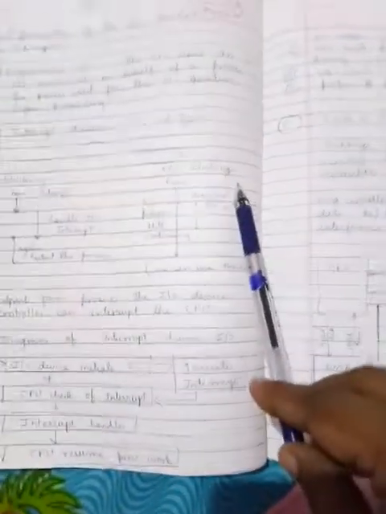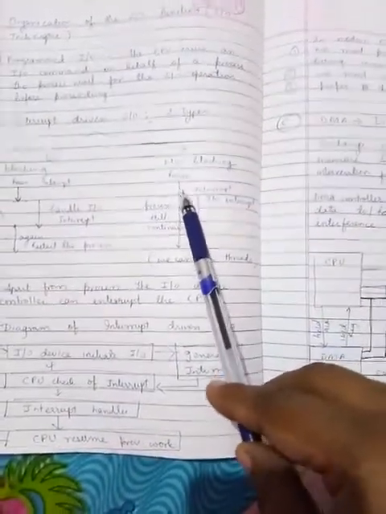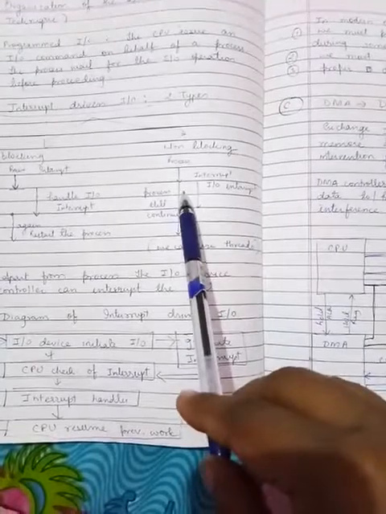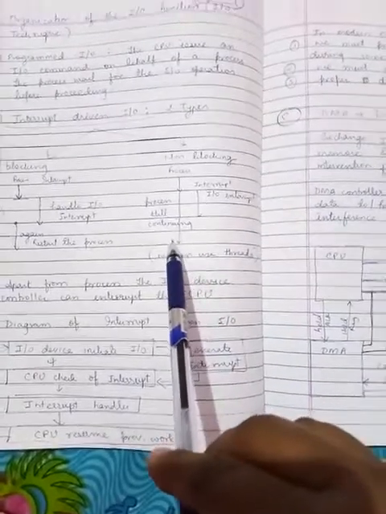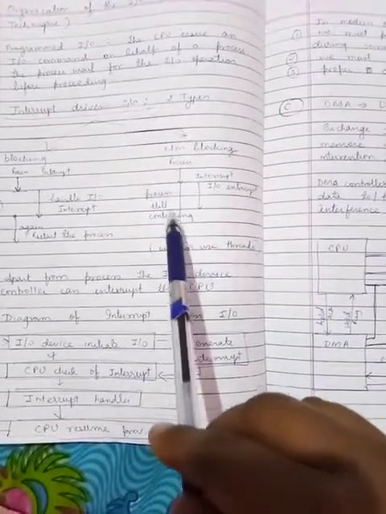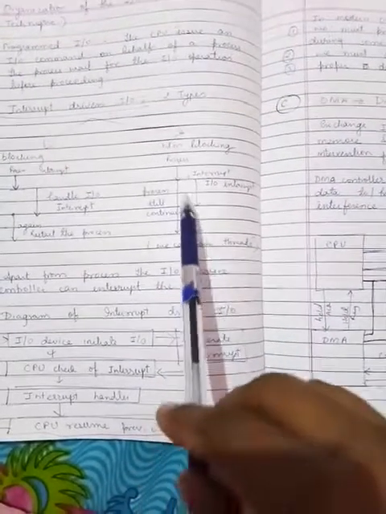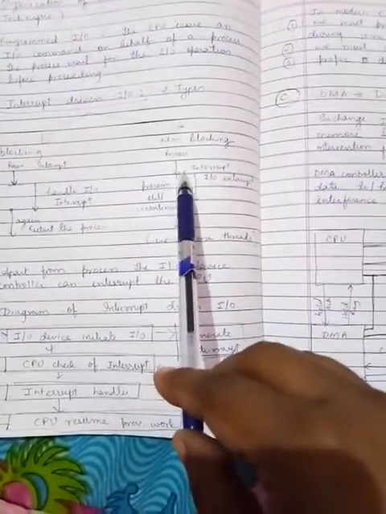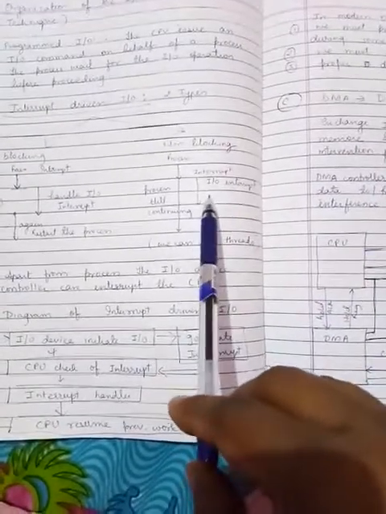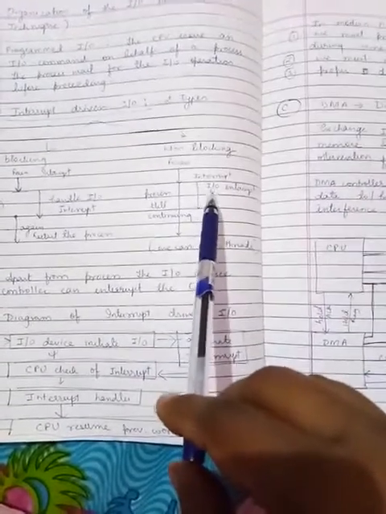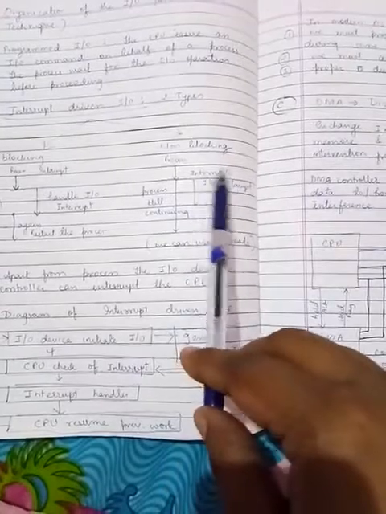And second is the non-blocking method. Here a process is running, now an interrupt comes but the process is still running, and there are two ways. After the process completes, the interrupt will be handled, or at the same time using some thread, the interrupt will be handled separately using the thread concept. So this is called non-blocking.